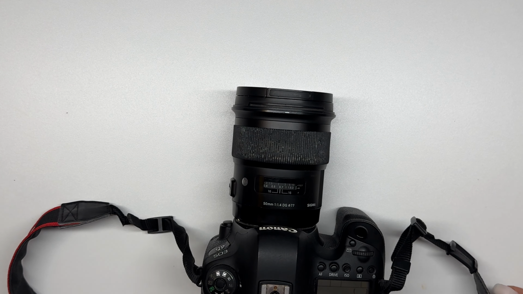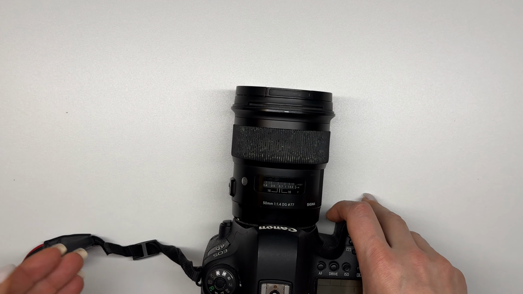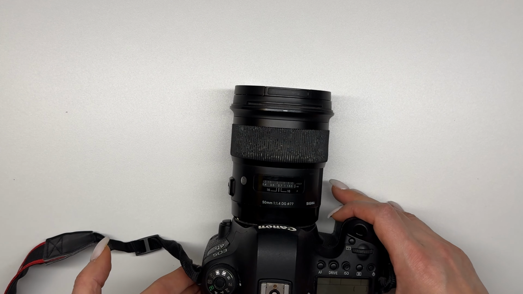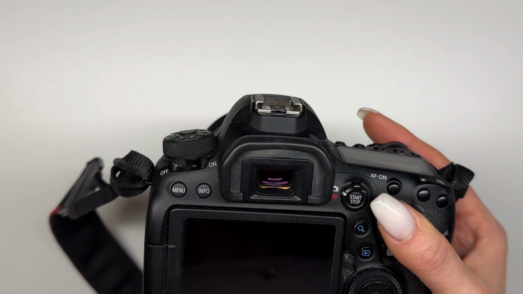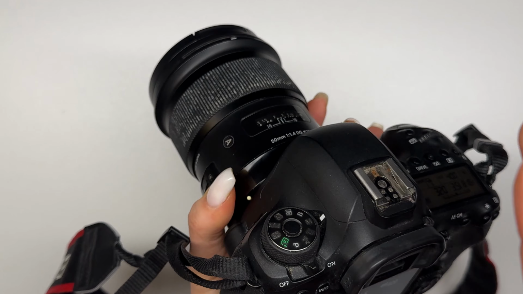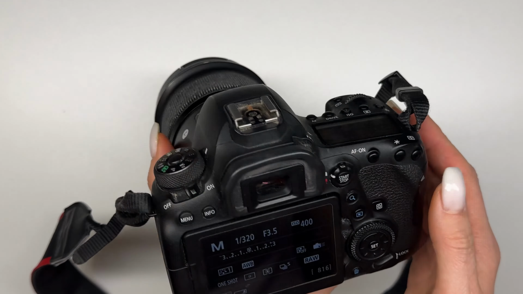In this video, we will talk a little bit about the white balance. So if you're just starting with photography, in most cases, you will use the auto white balance. And I will show an example on Canon 6D Mark II.